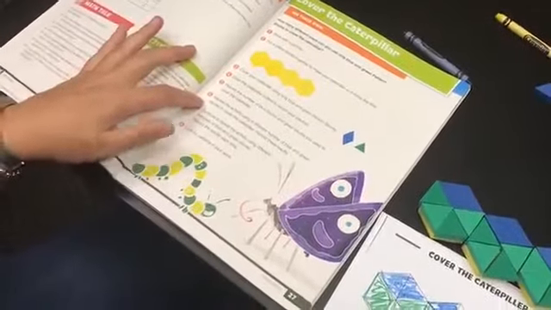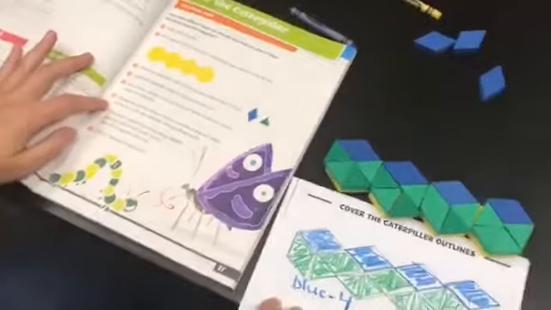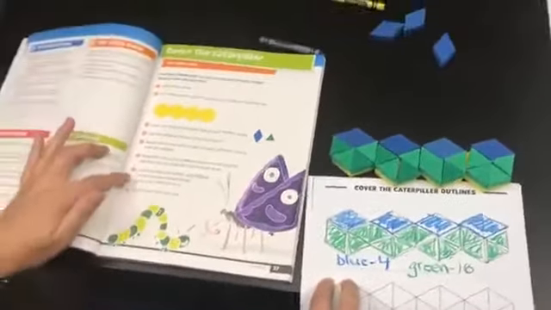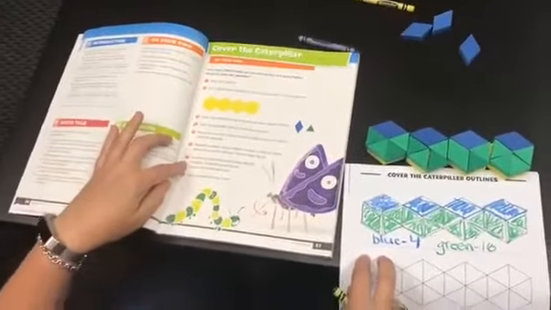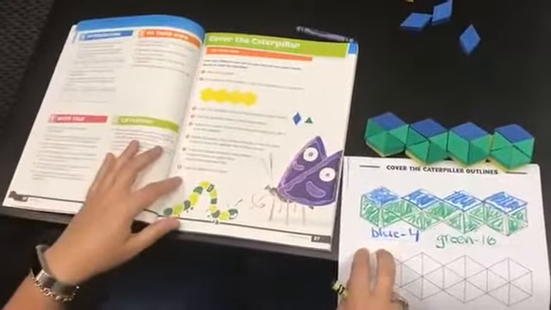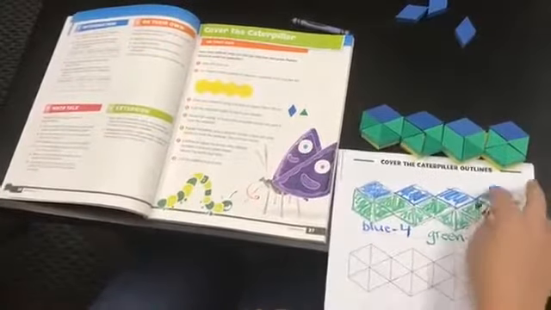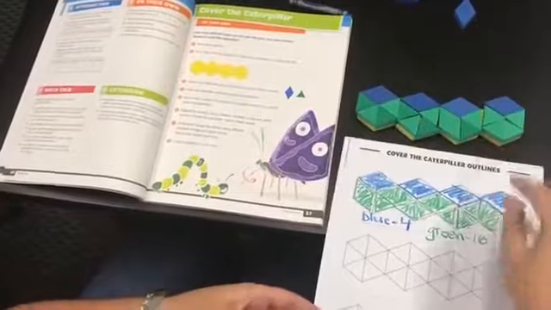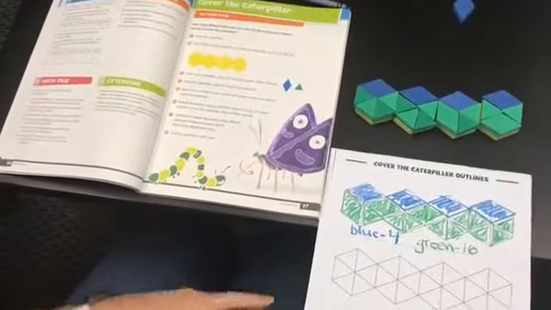So then the activity goes through to repeat it to see what different ways you can cover the caterpillar, because there's many different options and solutions for this. And the kids would continue to do this, recording it each time and looking for patterns in their work. So this is a great activity. Again, it's a partner activity that kids would do together.